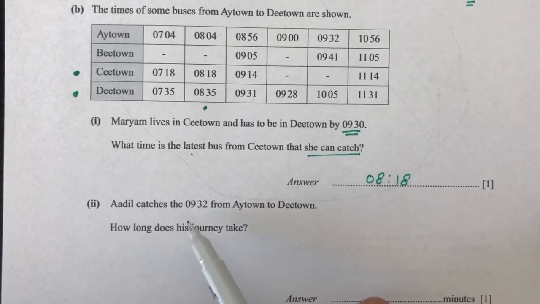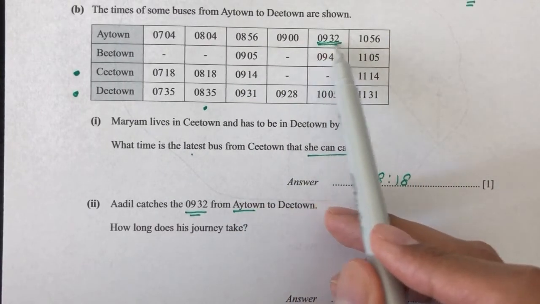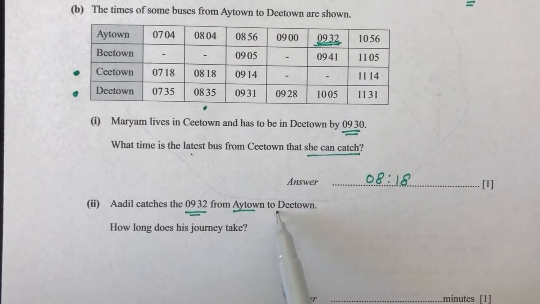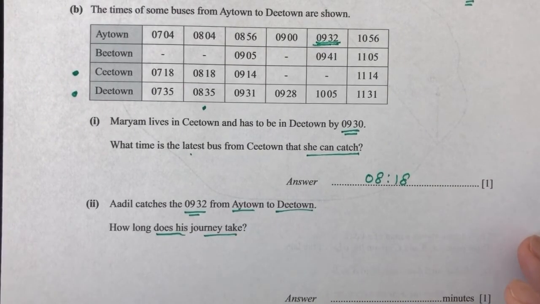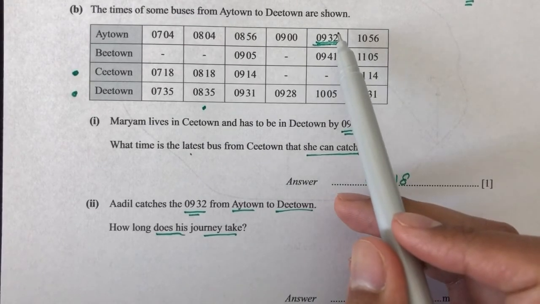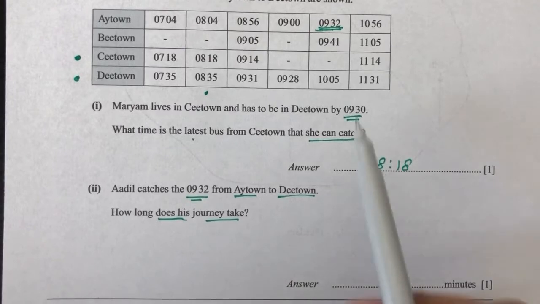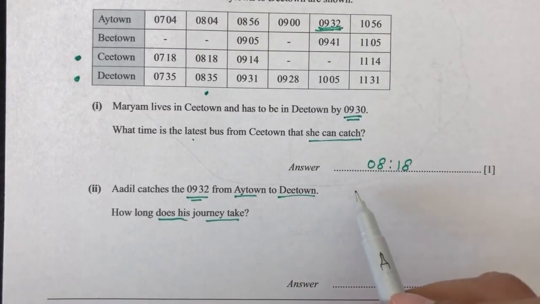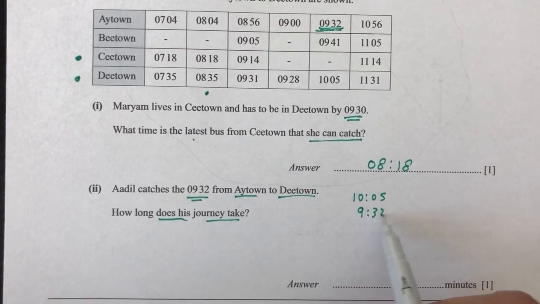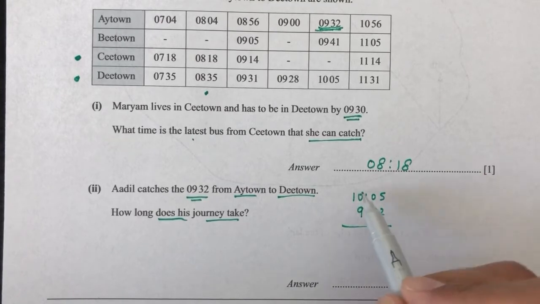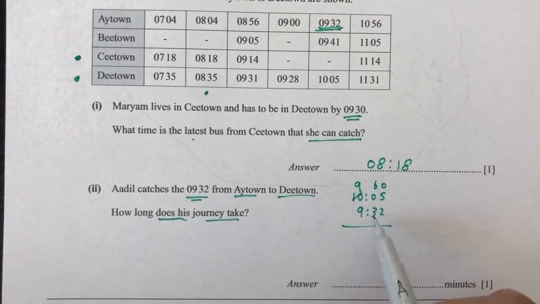Now we have Adil catches the bus from A town. A town is here. So he gets this bus to D town. How long does his journey take? As you can see, he leaves at 9:32, arrives at 10:05. So 10:05 minus 9:32. 5 minus 2 will be 3. That will be 9, 60. 6 minus 3 will be 3. So your answer will be 33 minutes for the journey. And that is question number 10.